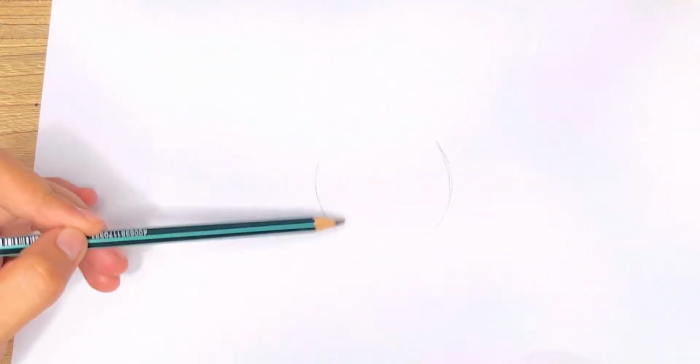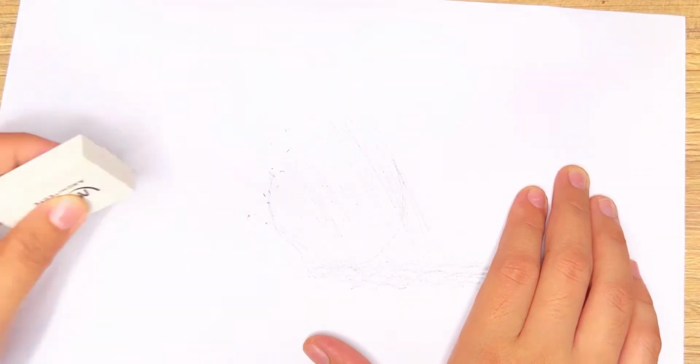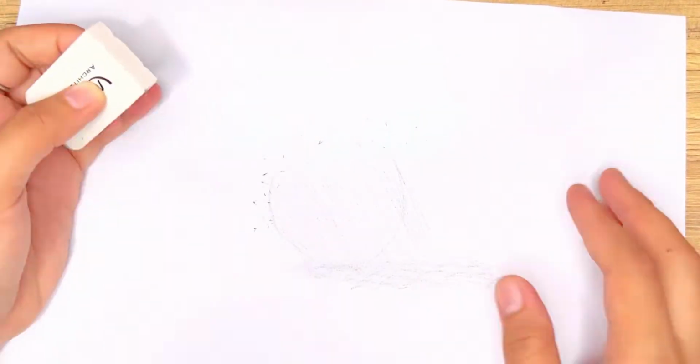The next method is called the rendering method, using an eraser to remove the medium to produce lighter values. This technique is typically used in conjunction with blending.